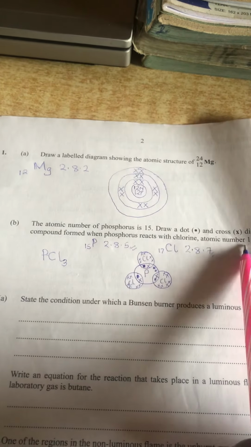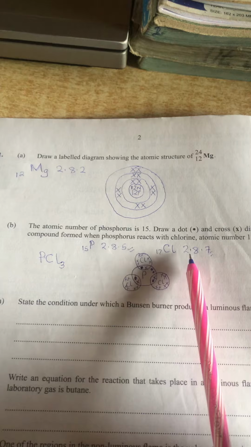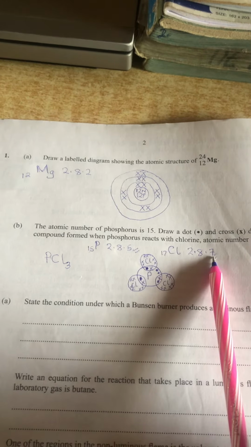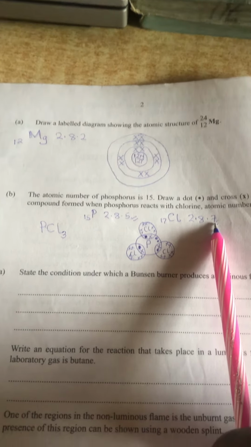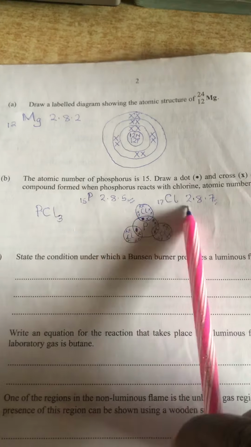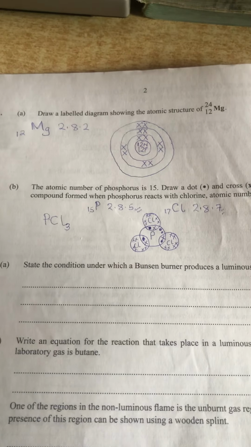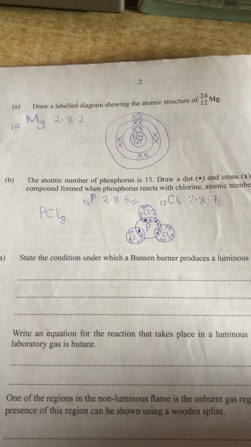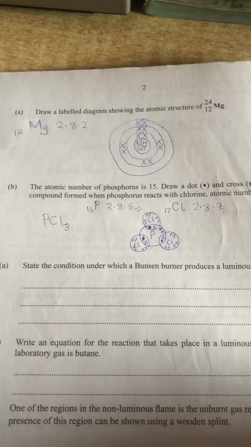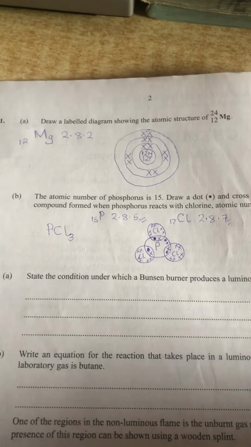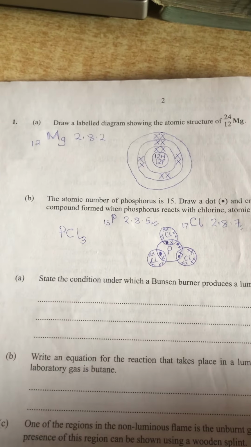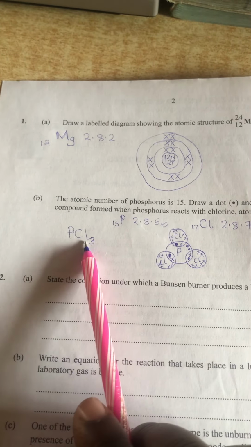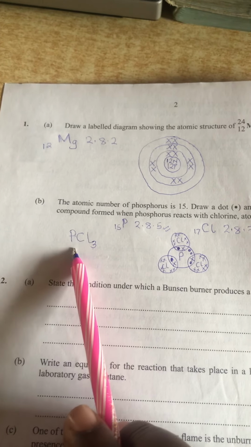Chlorine, on the other hand, whose atomic number is 17, has configuration 2.8.7. That means it is also a non-metal because it will gain electrons to become stable. So when non-metals react, they do so via a bond called a covalent bond, and therefore we are going to have what we call sharing of electrons. To know how the electrons are going to be shared, you have to draw the chemical formula of the compound that will be formed, and that is phosphorus chloride. The phosphorus chloride formula is there.